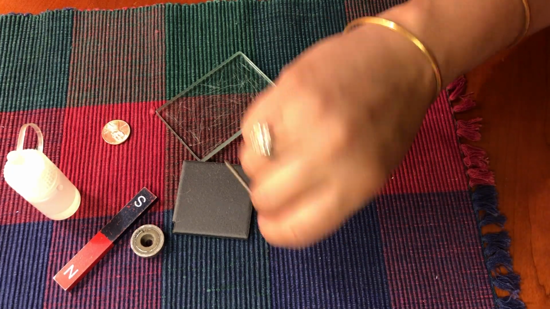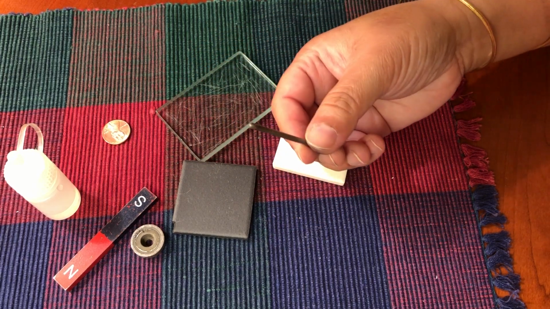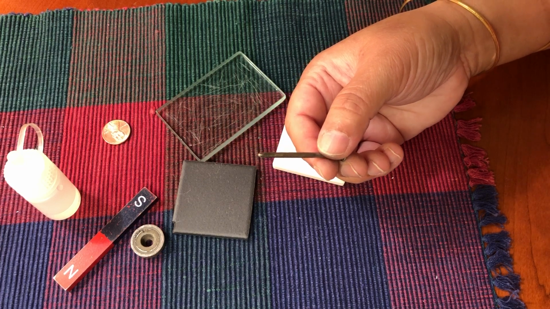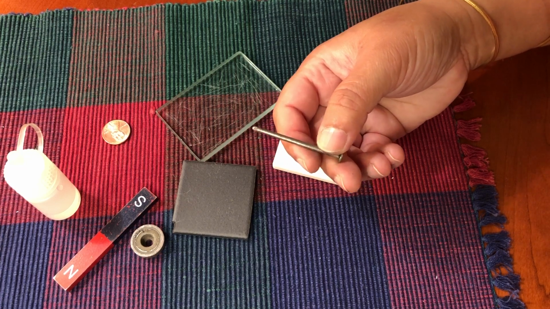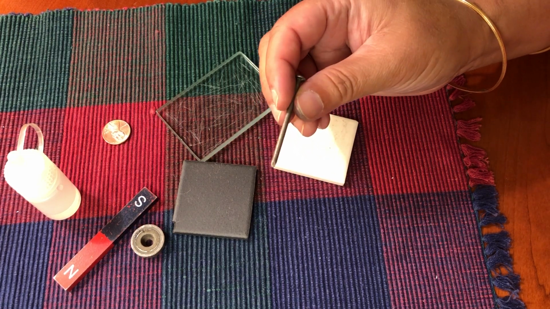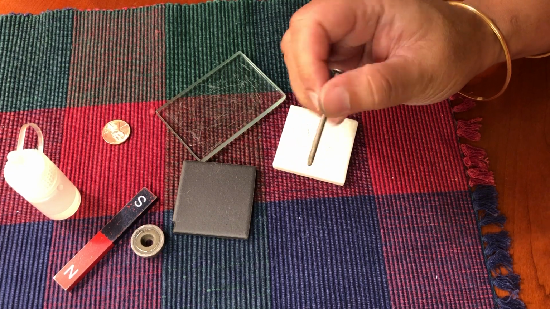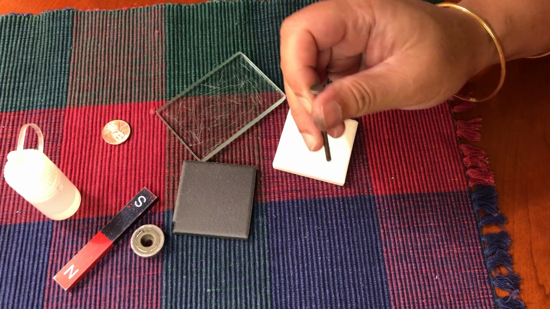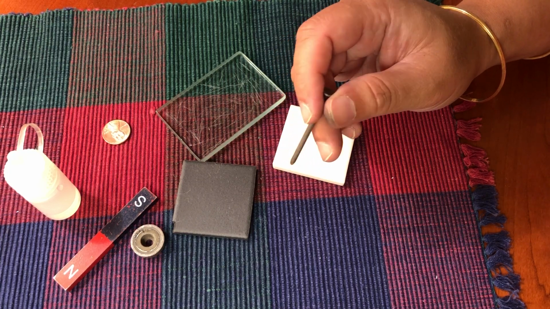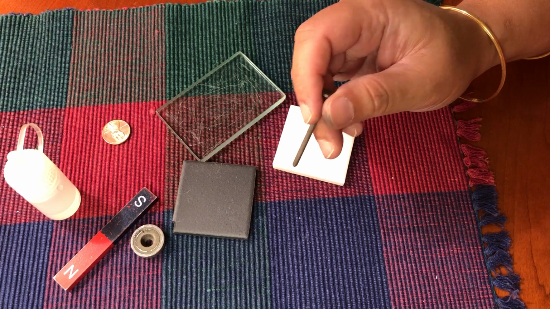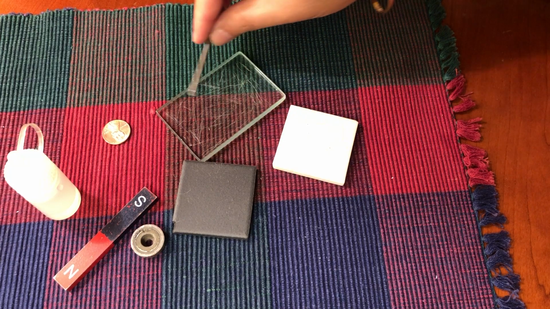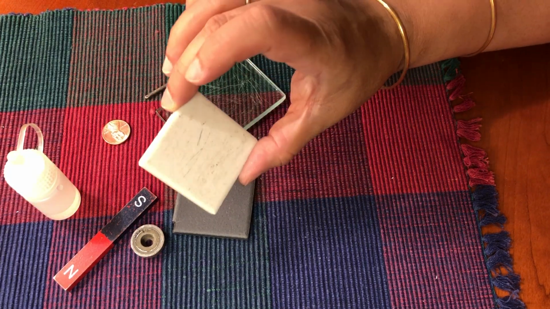Now, we also have a steel nail here, a metal nail. This metal nail has a hardness of 4.5. So if you scratch a mineral with this nail, and it makes a scratch on the mineral, that means it is softer than 4.5. If it cannot be scratched by the metal nail, that means it is harder than 4.5 on the Mohs scale of hardness.